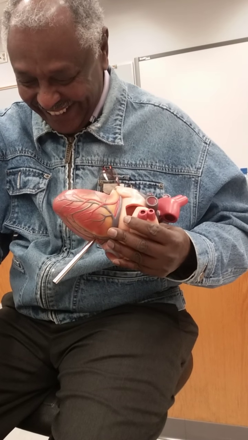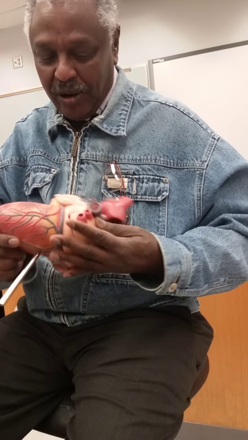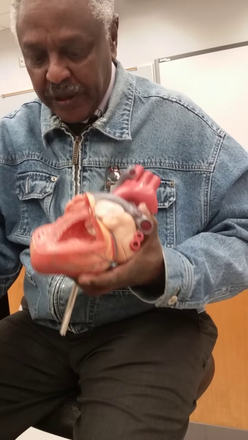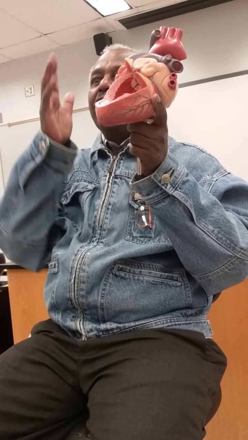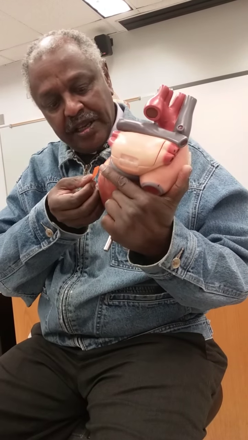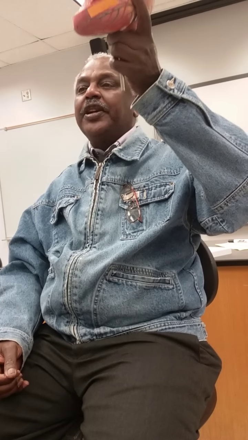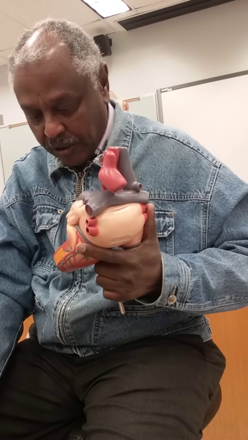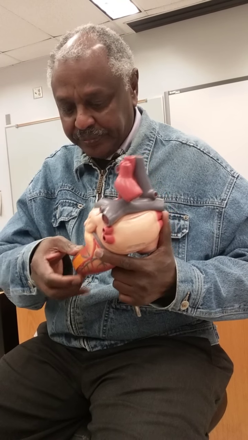Now also, you have to remember that this open side of the heart here can be used to label the layers of the heart wall. If the label is outside here, that is the epicardium. If the label is right here, that is the myocardium. Right here, the green one. That is the myocardium. These are not labeled in your lab manuals.